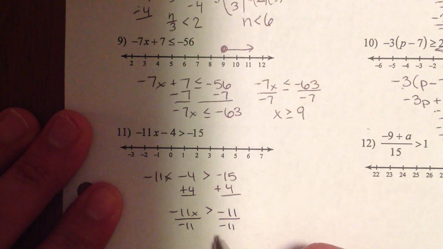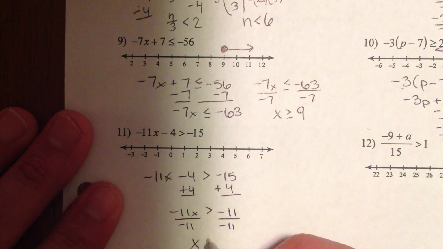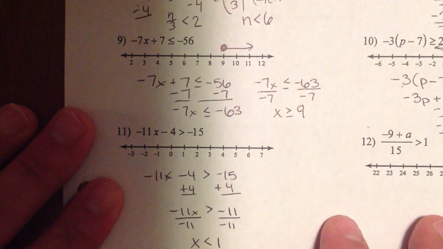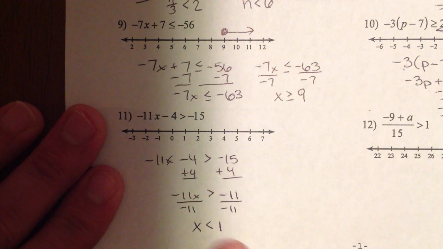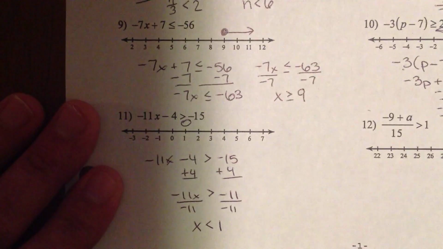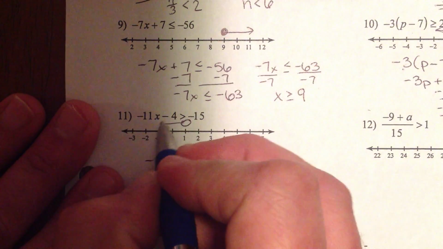When I divide by a negative, again, I have to flip the inequality, so I have x is now less than negative 11 divided by negative 11 is positive 1. My variables on the left, I have less than with no equal sign. That's an open circle. And since it's less than, I head to the left.